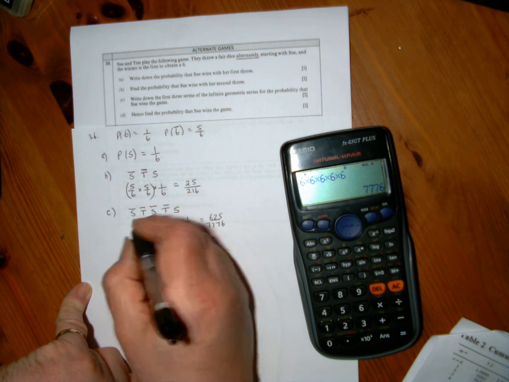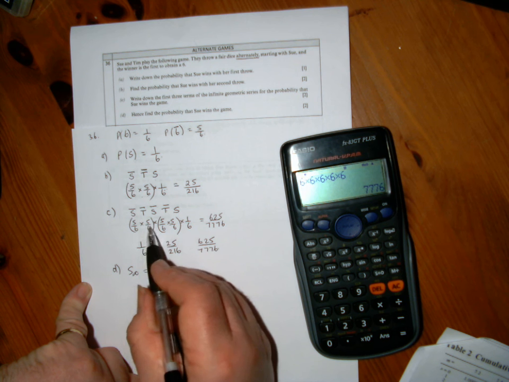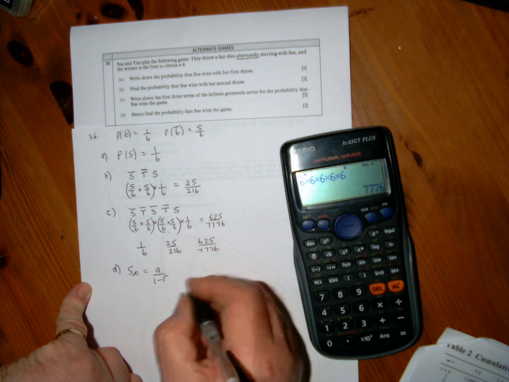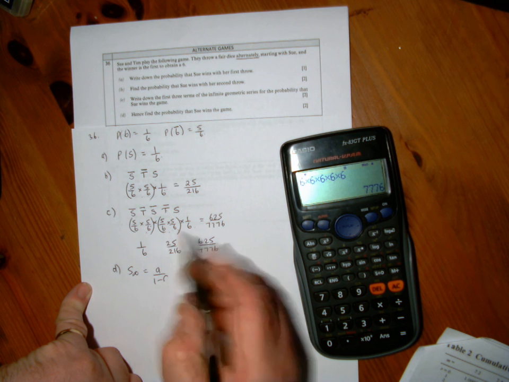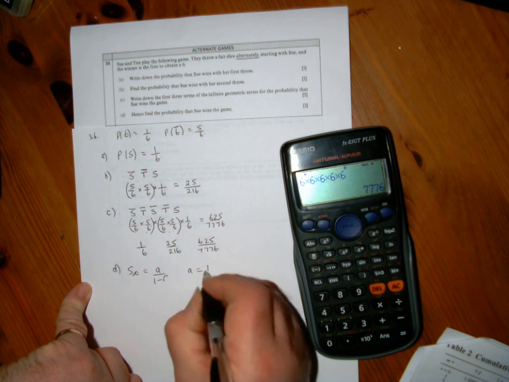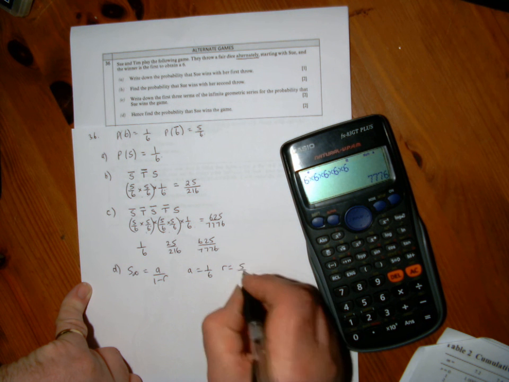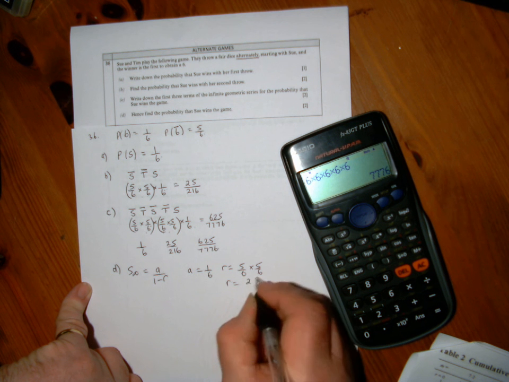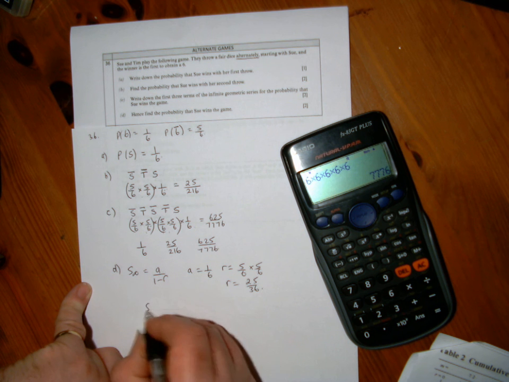And on the third one, it's 5/6 times 5/6 twice, times 1/6. So the common ratio is 5/6 times 5/6, which is 25/36.